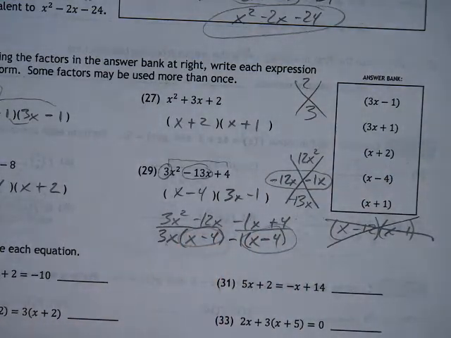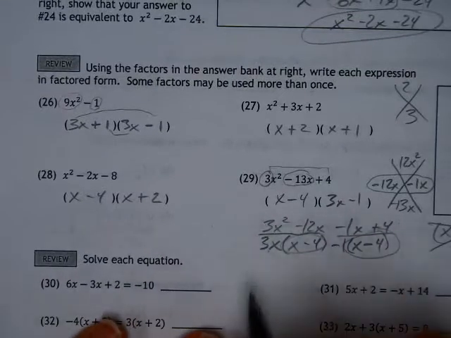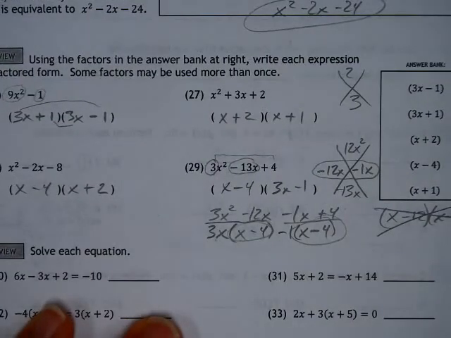And that's kind of how we'll do that. You may have learned that with a box in the past. The box still works, but this is also another option.